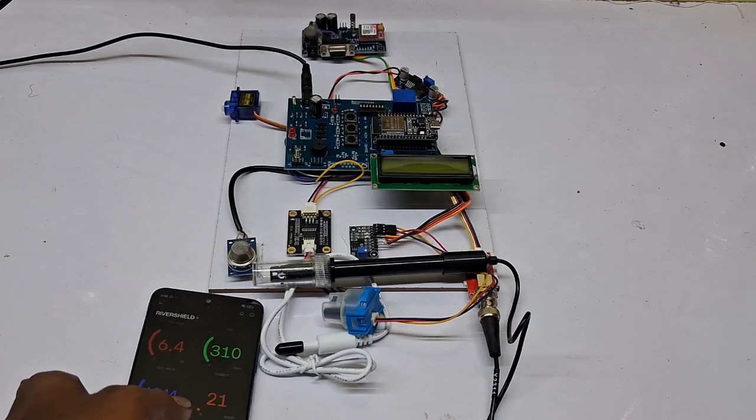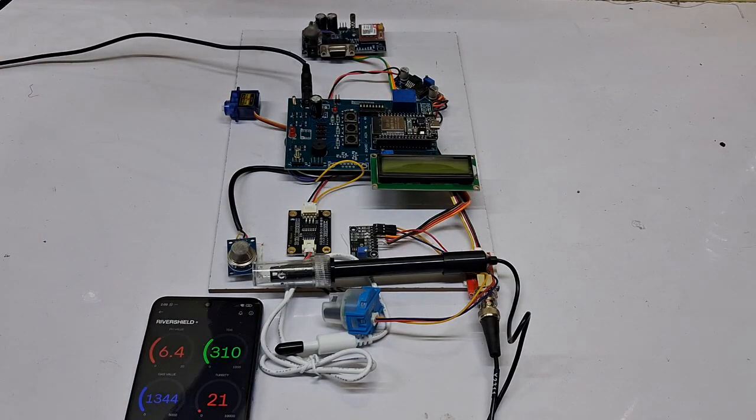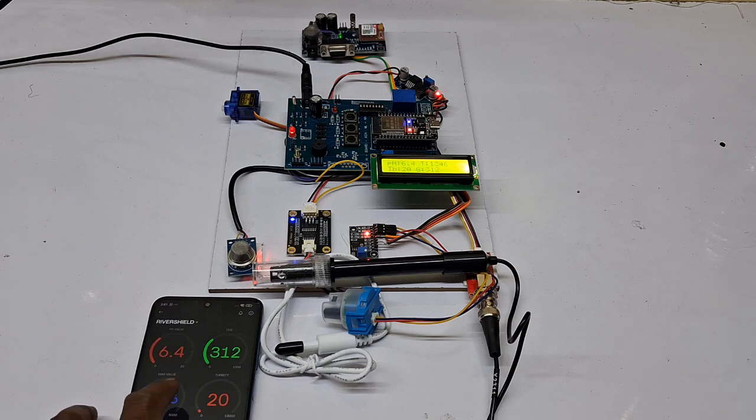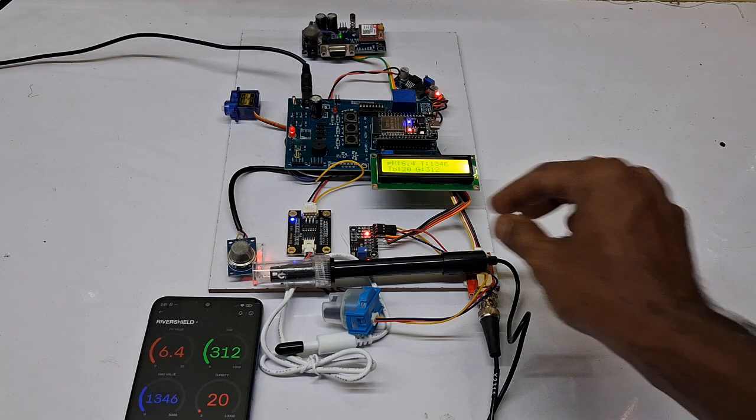Okay, so this project requires a Wi-Fi connection. Now my mobile hotspot is turned on. Now I turn on the project. If the project comes online, we can see all the data through the application. So it's waiting for the Wi-Fi connection. Yes, Wi-Fi is also connected. Okay, fine. So now you can see the pH value is 6.4.